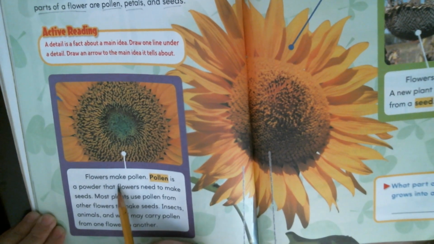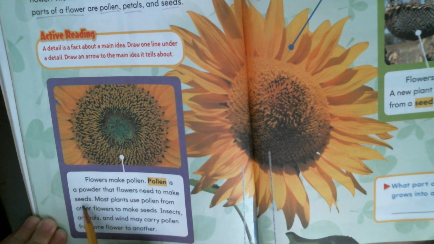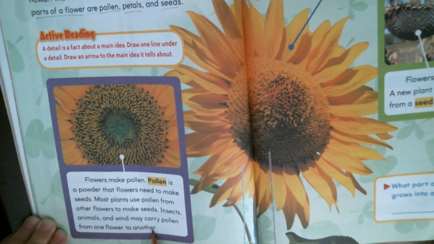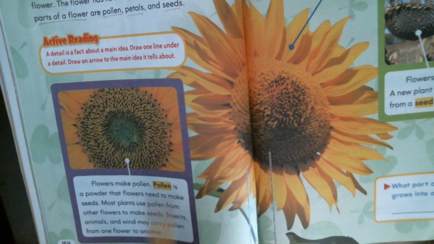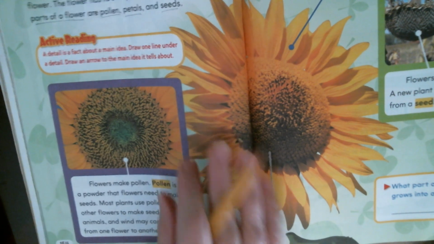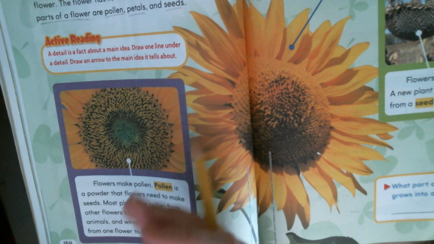Flowers make pollen. Pollen is a powder that flowers need to make seeds. Most plants use pollen from other flowers to make seeds. Insects, animals, and wind may carry pollen from one flower to another. So that's that yellowish powder that you guys see, and it's all over our cars and lawns right now because the flowers are blooming in the spring.